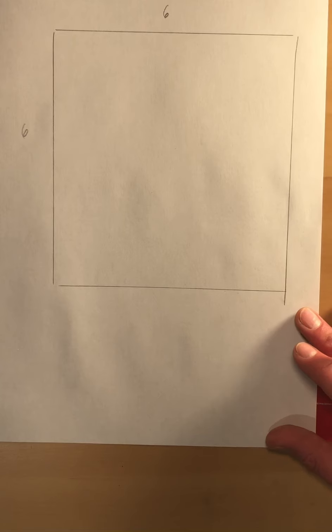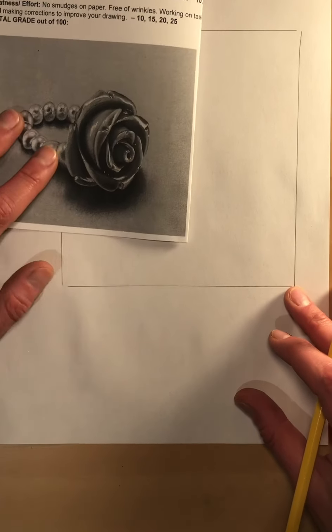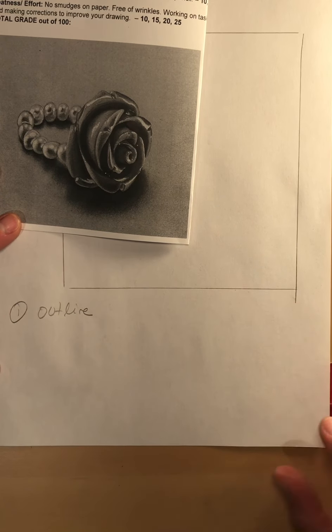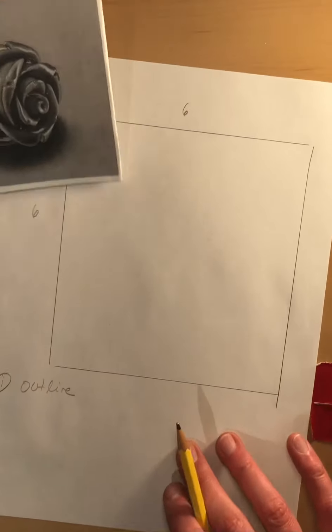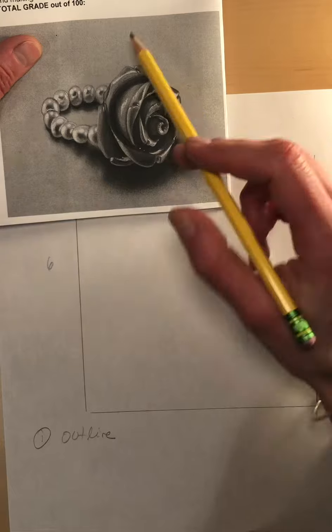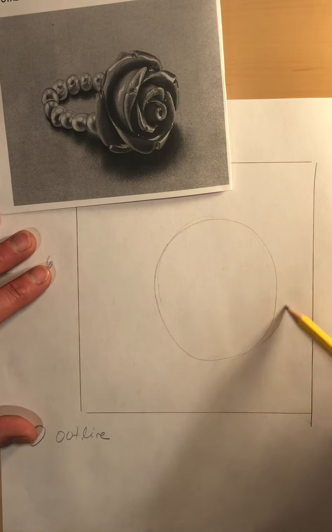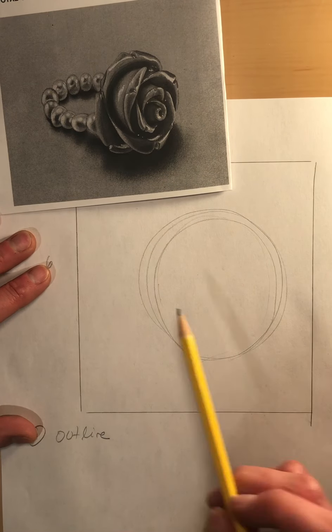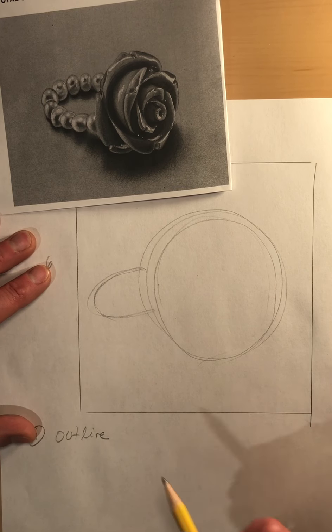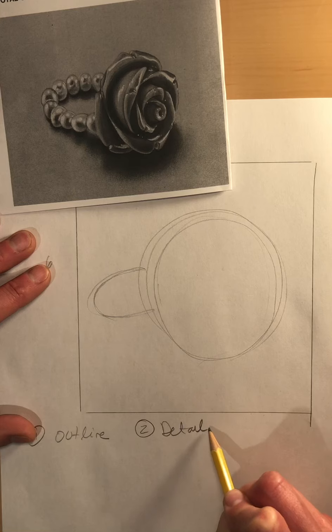Okay. So when I draw this, the first step is going to be your outline. I'm going to look at the shapes here. And when I look at this, I see a circle and then a semicircle. So I'm going to draw big. Here's my rose. And then I'm going to draw the semicircle for the pearls. Once I finish my outline, I'm going to go in and draw my details.